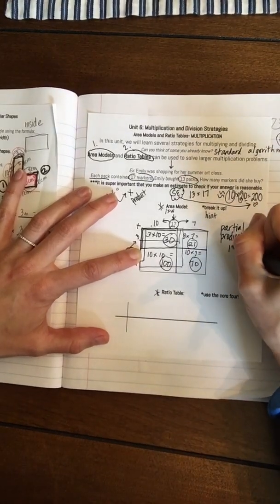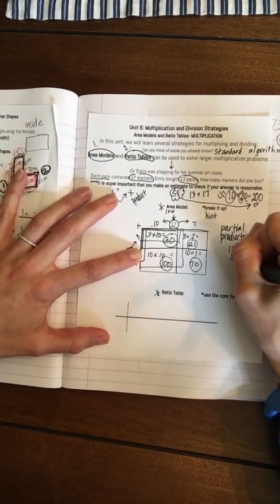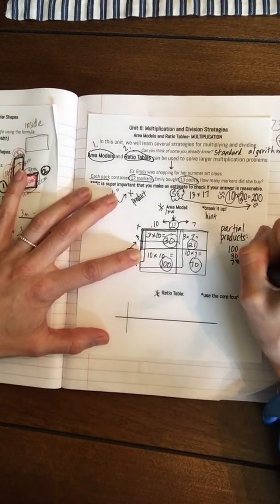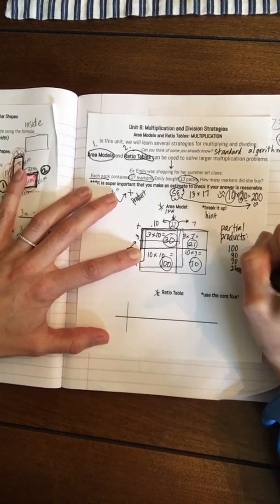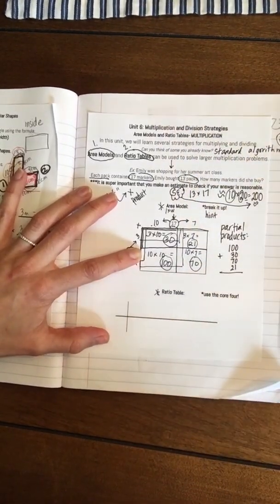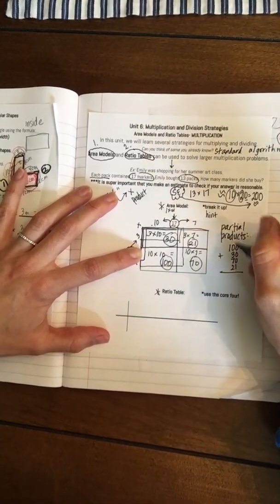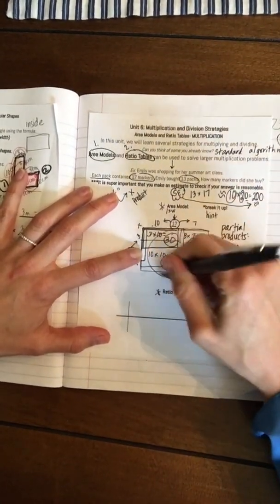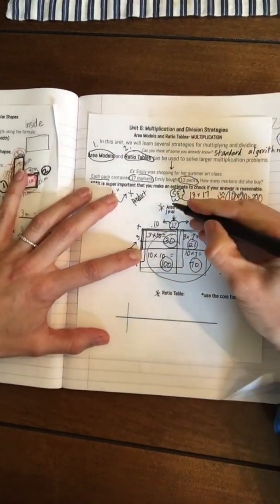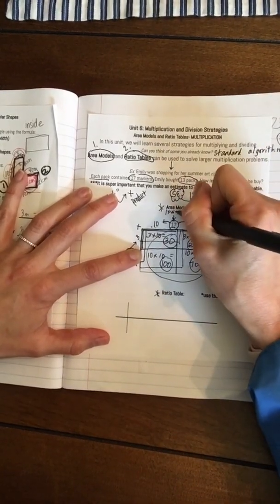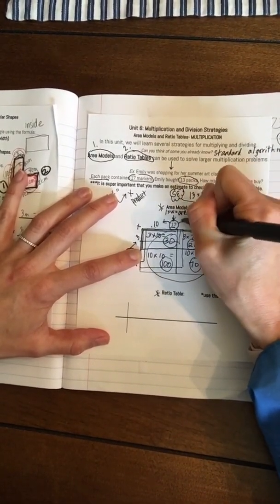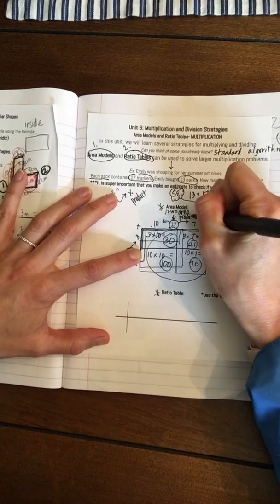So we have 100, 30, 70, 21. All of those are part of the answer. And when I put them all together, all of this will get me that total area. Remember, length times width is area, and in this case, it's the product, it's the answer.